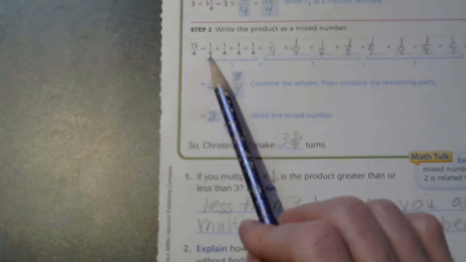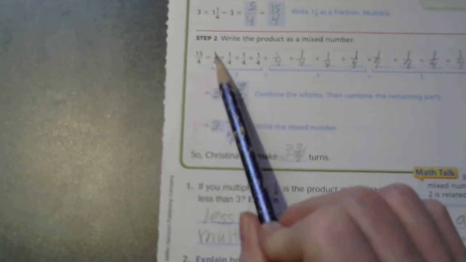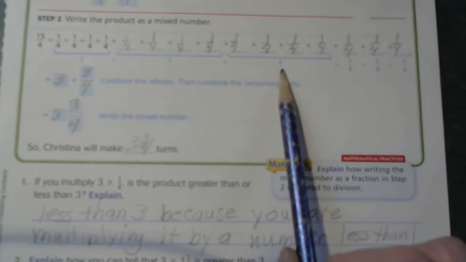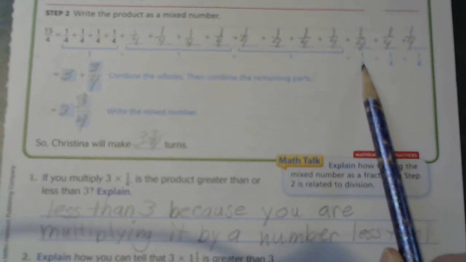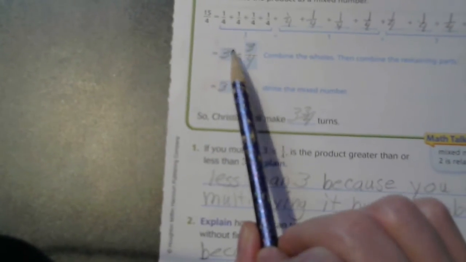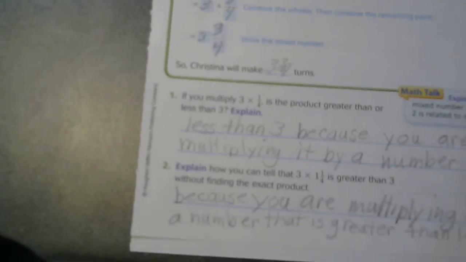I have 1/4 added 15 times, and I quickly realized that in each group of 4 there is 1, because 4/4 equals 1. So 1, 2, 3, and there are 3 1/4 left. So my answer is 3 plus 3/4, or 3 and 3/4. So Christina will make 3 3/4 turns.